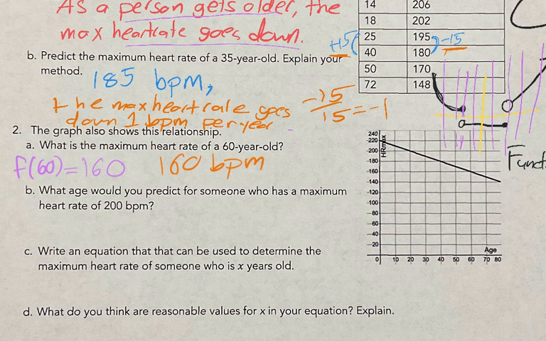Okay, B. What age would you predict someone who has a max heart rate of 200 beats per minute? 20 years old. Okay, this time, I would have done it more like Cam said the first time, right? I would have gone to 200, and I find where that's at. And you're correct. It's 20 years old.